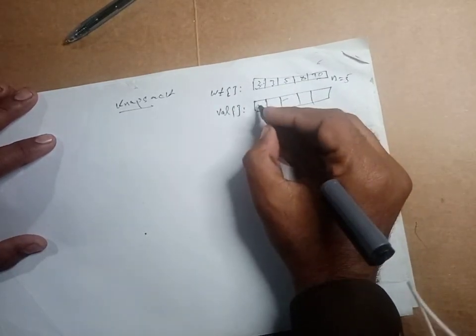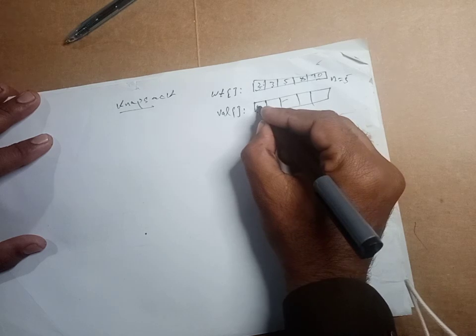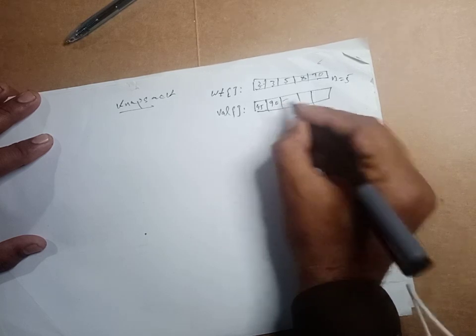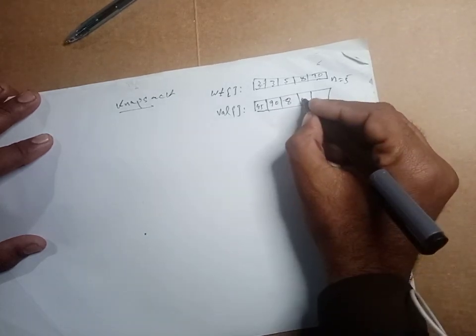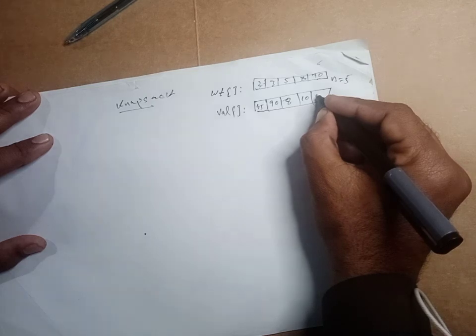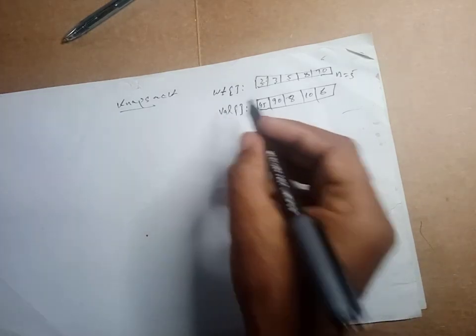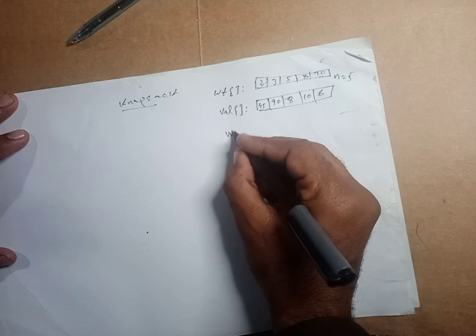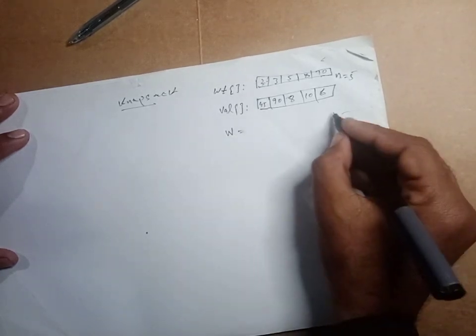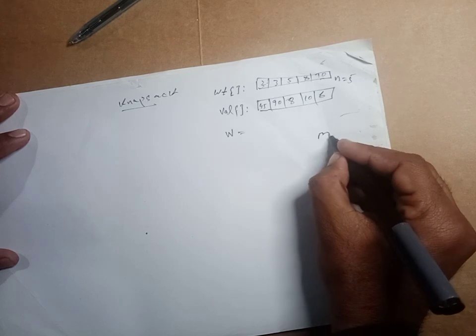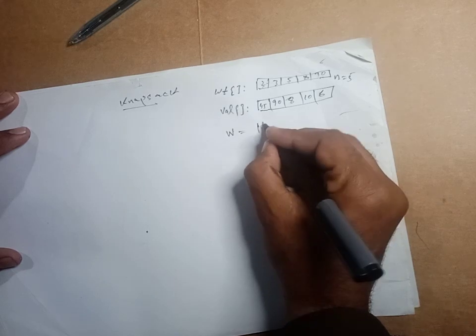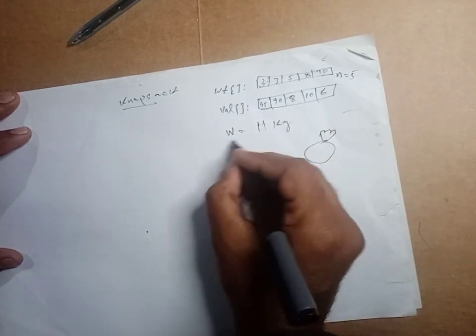And the values are, for example, 45, 90, 8, 10, 6. So these are the values and the weights, and the total capacity of the rucksack, or knapsack, is for example 11 kg, so this is an integer 11.